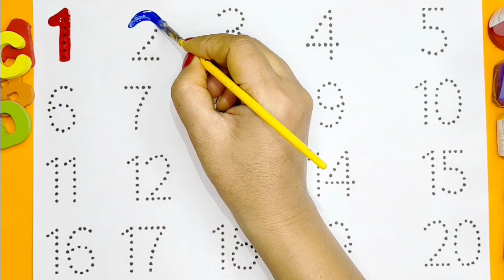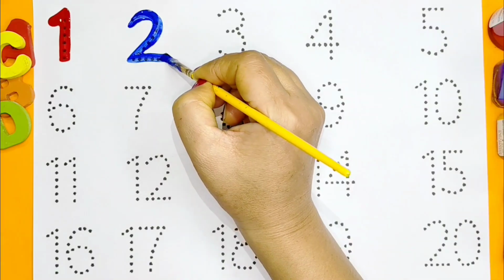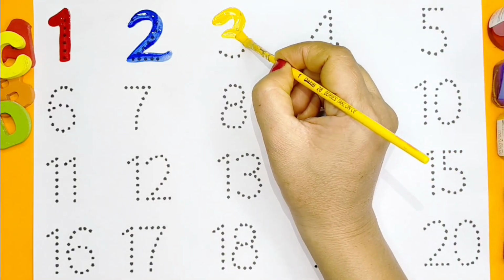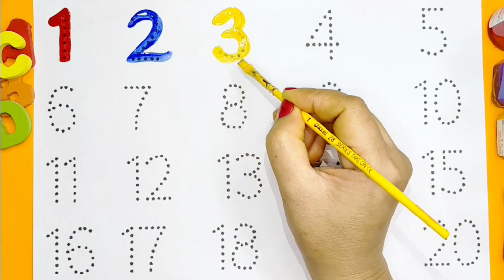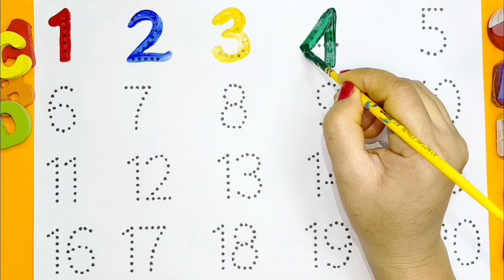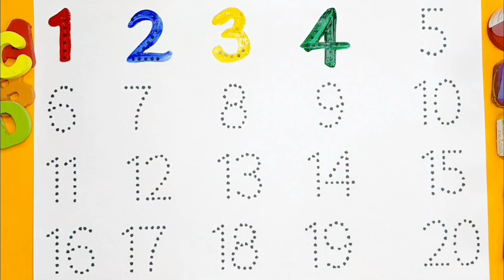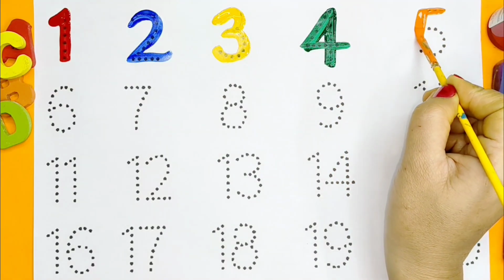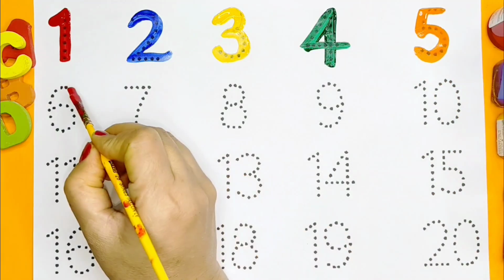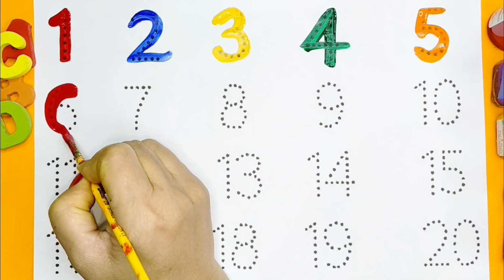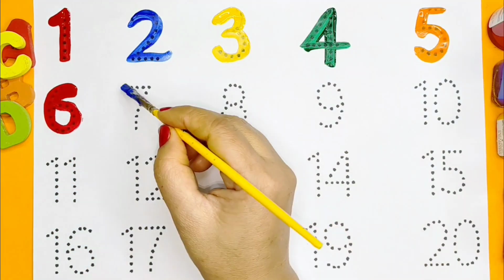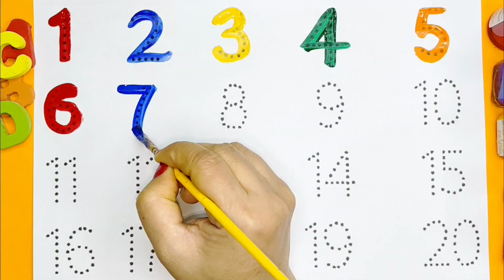Blue color, number 2. Yellow color, 3. Dark green color, 4. Orange color, 5. Red color, 6. Blue color, 7.